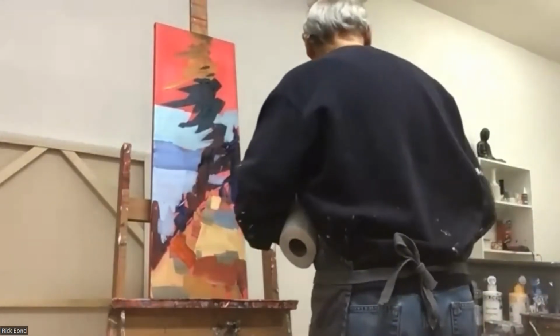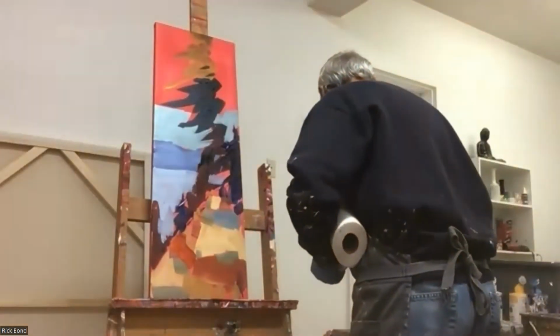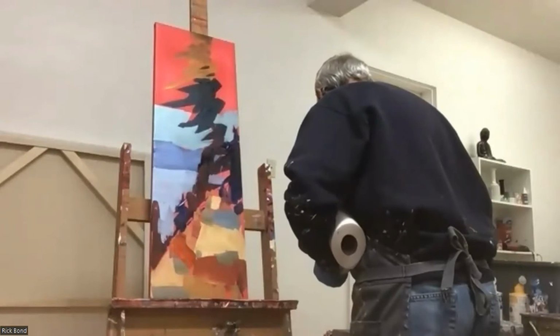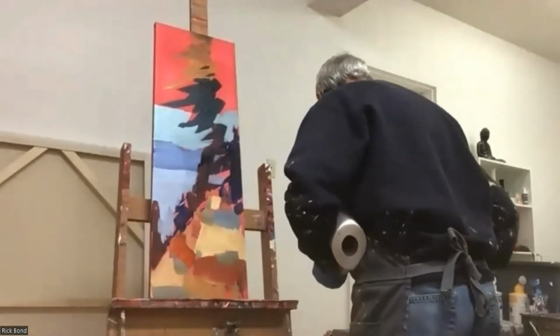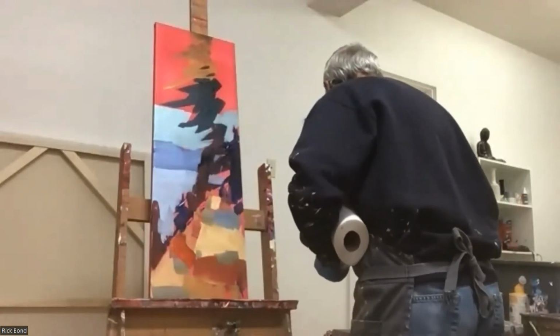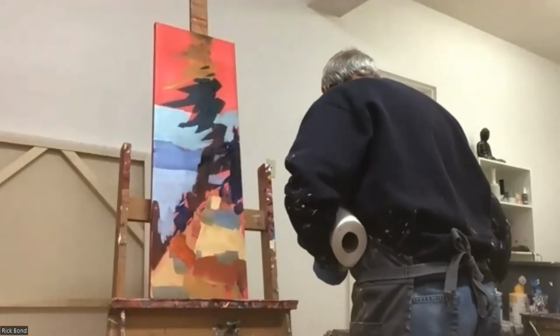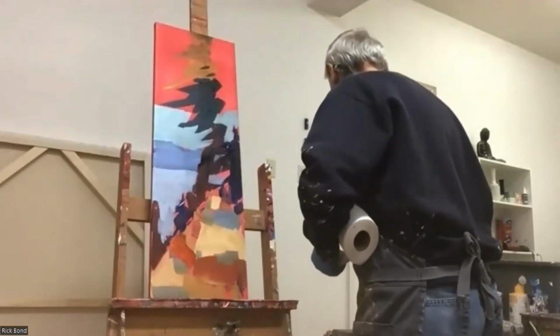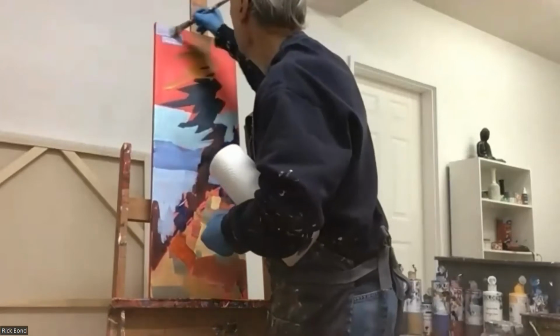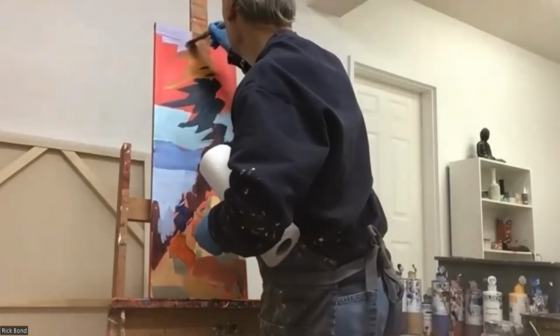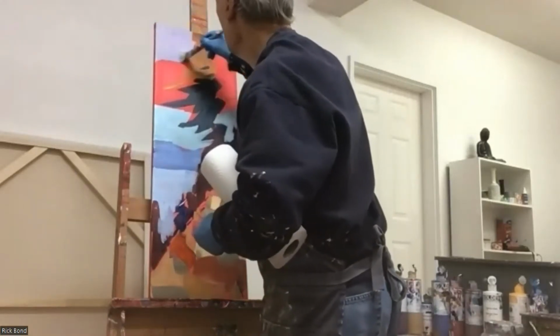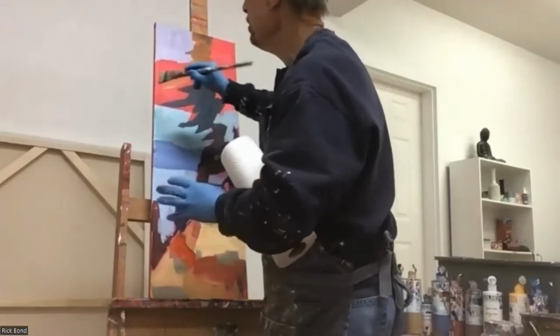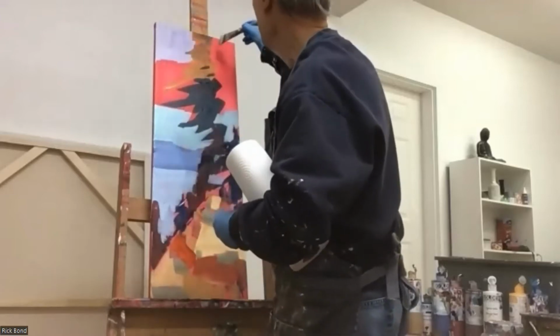And as I work up to the top, I'm going to add a little bit of ultramarine blue. And I'm going to put a bit of that color up into this area. And I'm going to try for a bit of transition down the canvas.